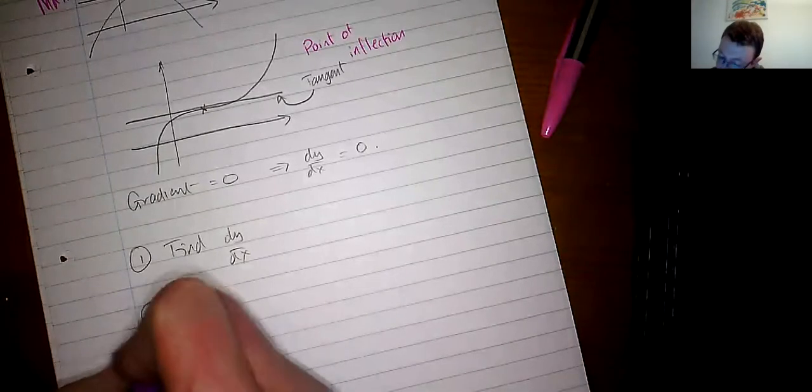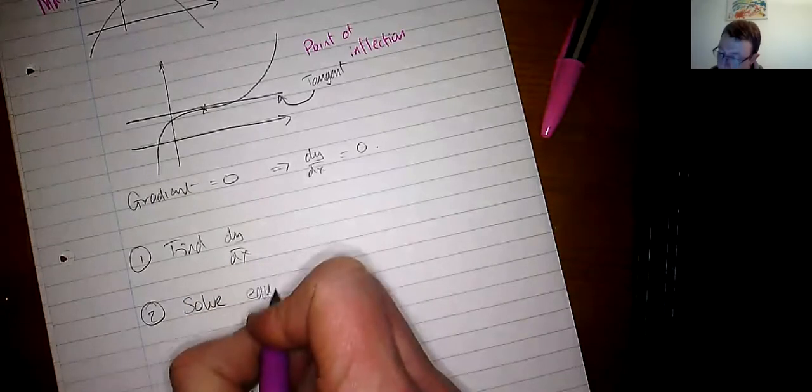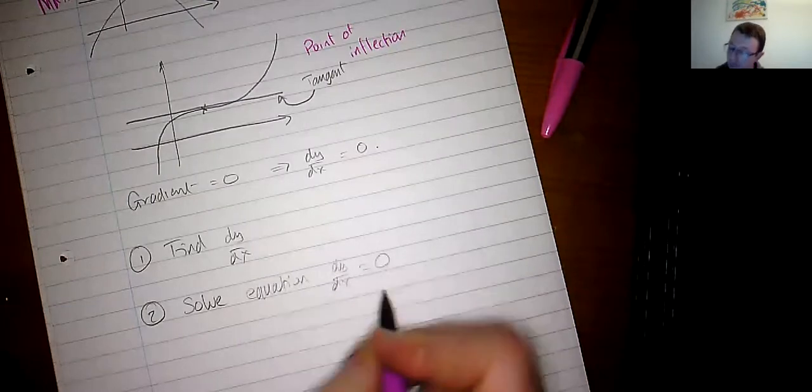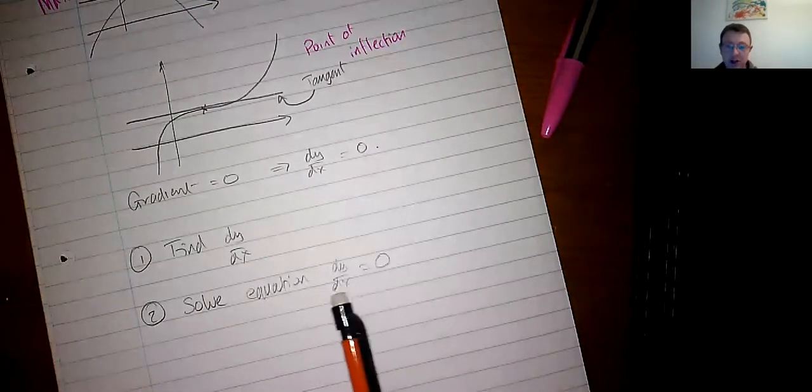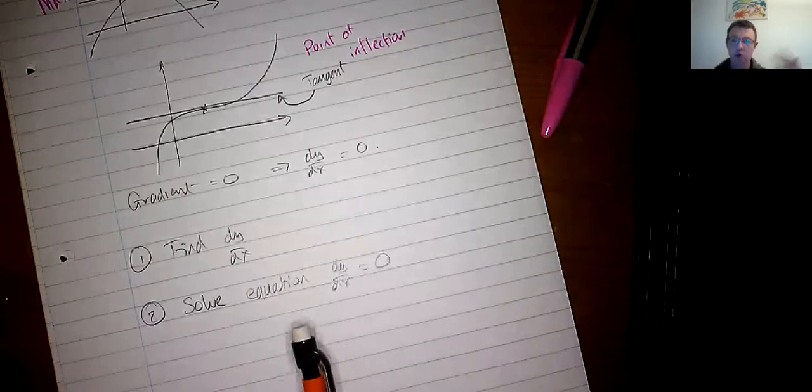Right. Next, solve the equation dy/dx = 0. Now, what do I mean there? I mean, solve the equation where this is an expression. Think of the expressions we have in dy/dx so far, stuff like 3x squared plus 2x plus 1. Okay, well, that's not going to be 0, is it?